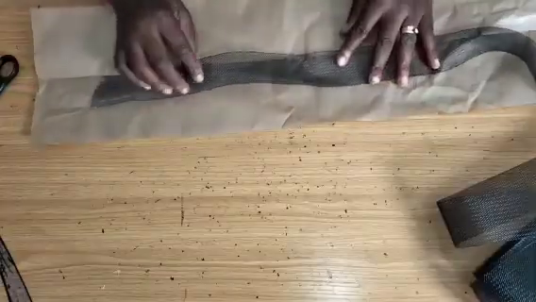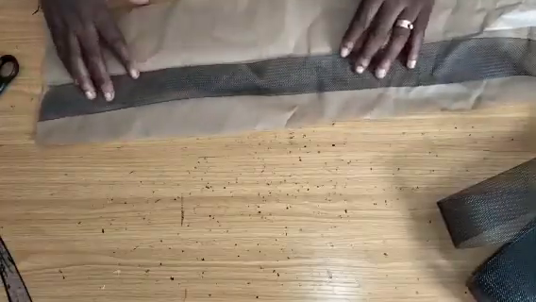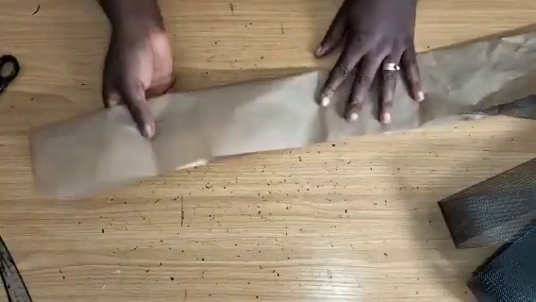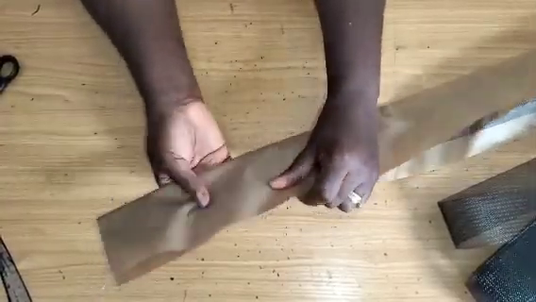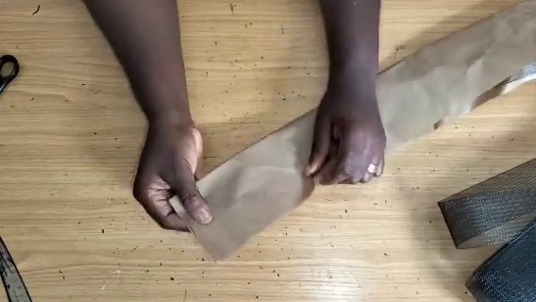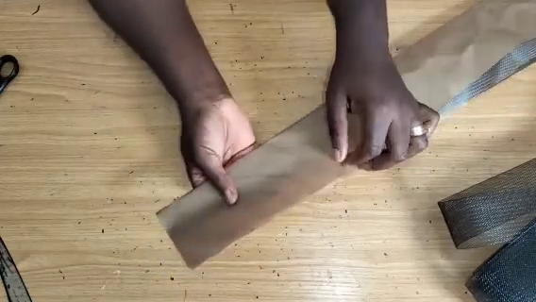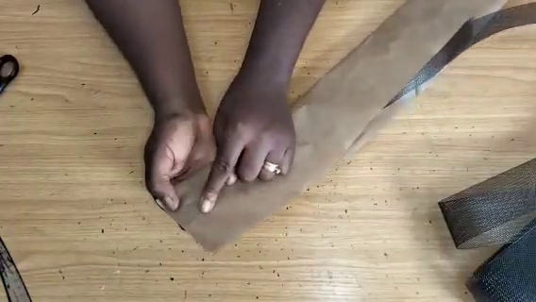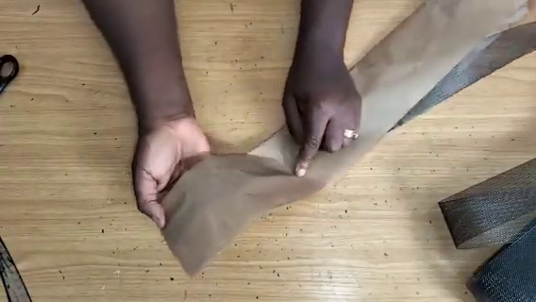Then I'm going to put it together this way, and I'll secure with my pin. I'll just go ahead on my machine. I'm going to sew following the tip of this neatly.